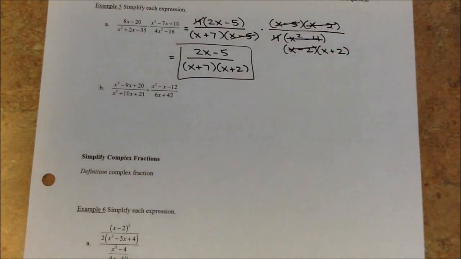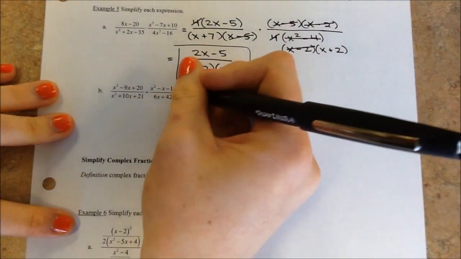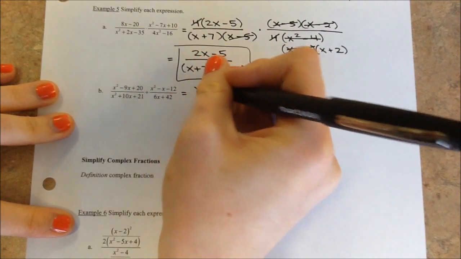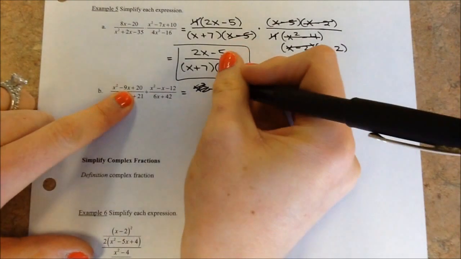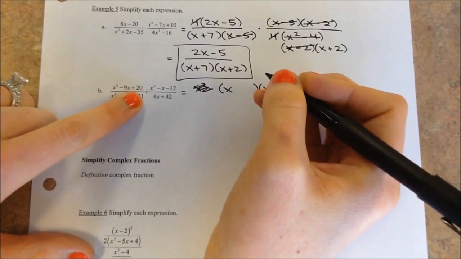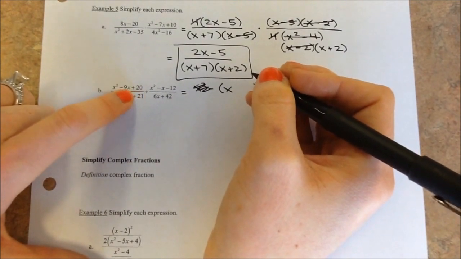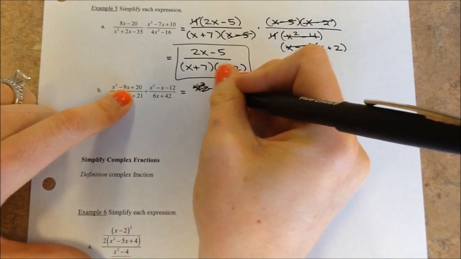Okay, for this one, we are going to first write it out as division. So I've got the x squared. Actually, you know what? Let's just start factoring right now. So the x squared minus 9x plus 20. I've got x and x. We want to multiply to positive 20 and add to negative 9. That would be a negative 4 and a negative 5.